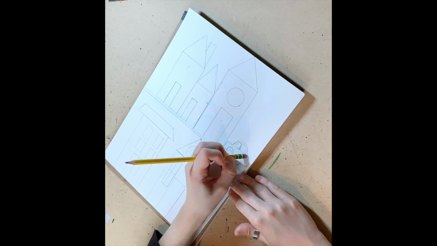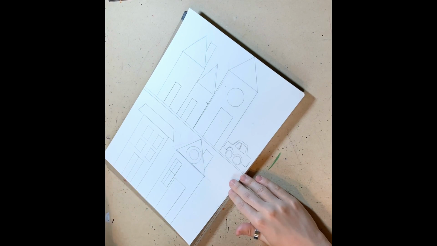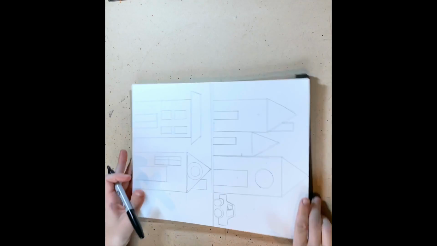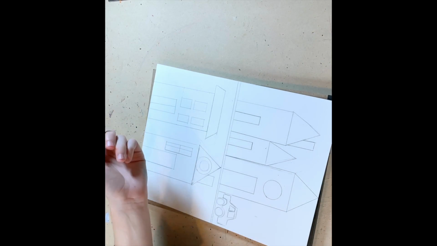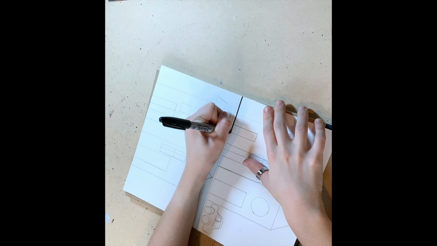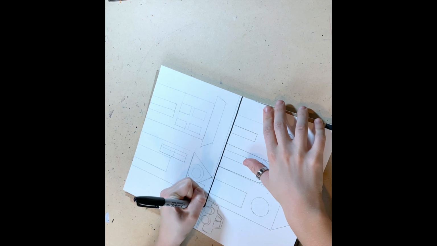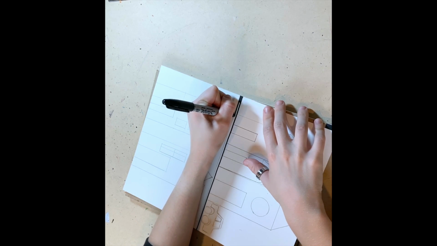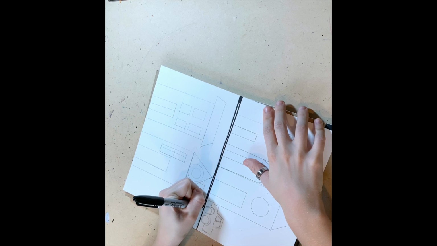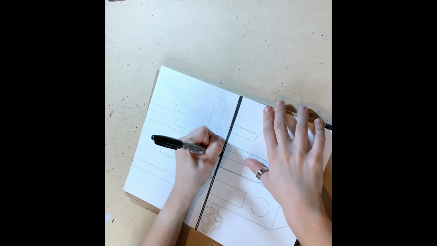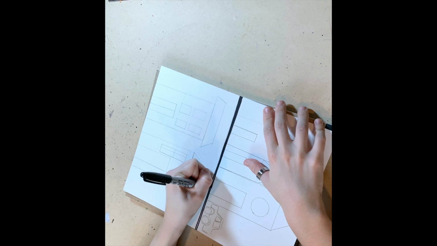Now that the car is completely drawn, you're now going to outline either using black, brown, gray, purple, a dark color. Either you have crayons, markers, color pencils, oil pastels, and you're going to outline all of the shapes of each house, the car, the windows, the doors, coloring in the street, which is going to be black.